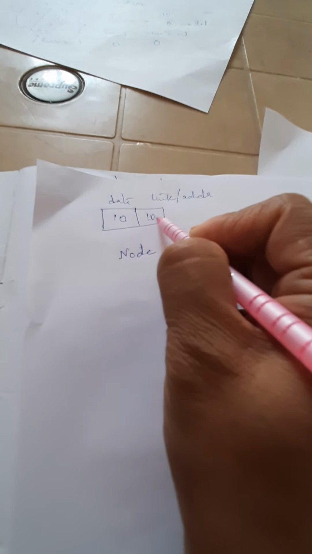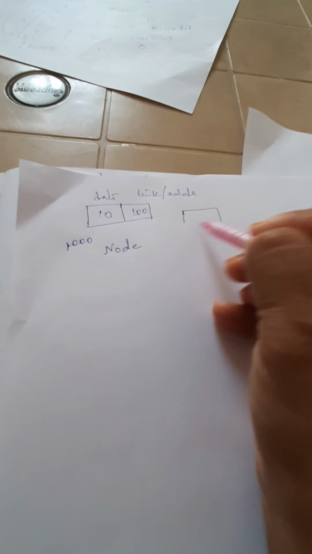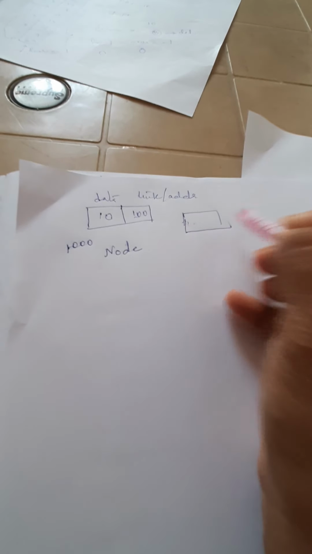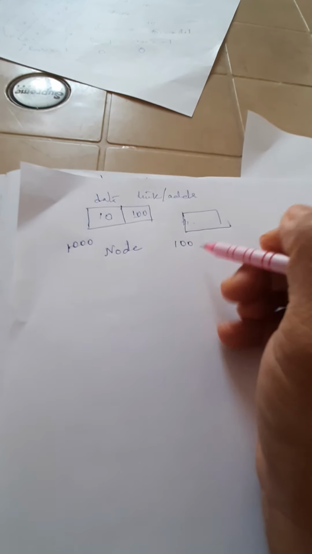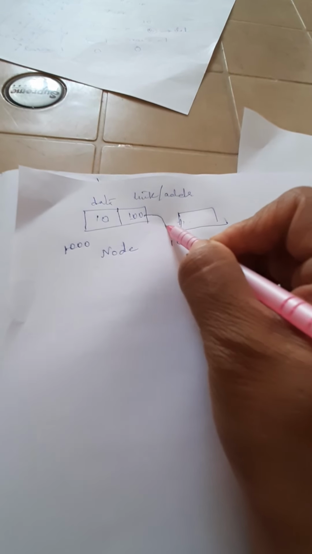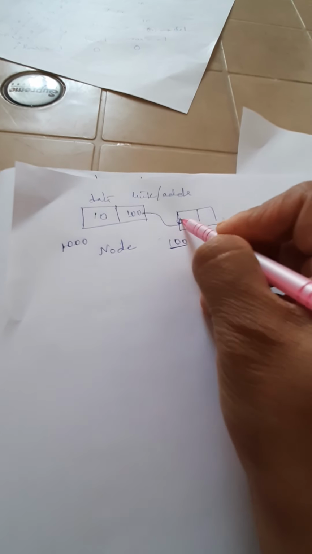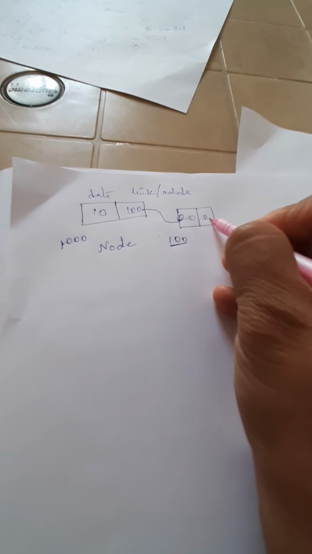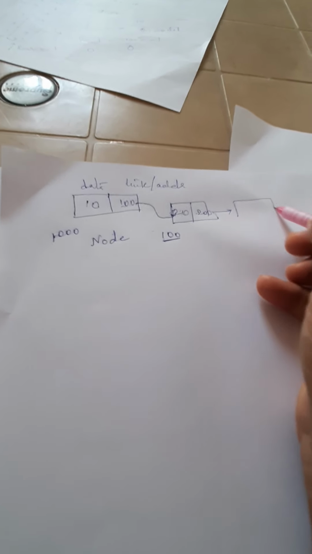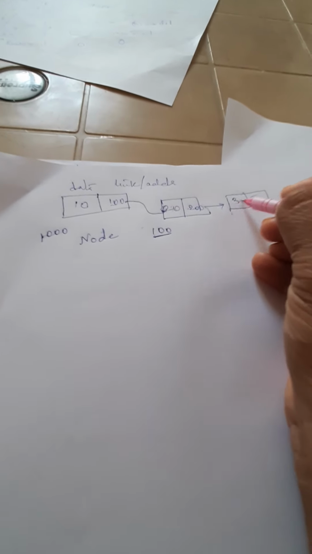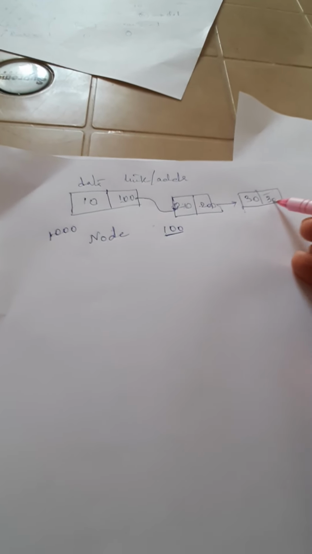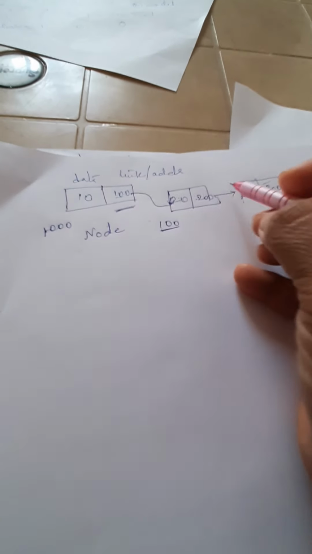Now suppose 100 is the address of the next node, and suppose the address of this particular node is 1000. If I am creating a next node, this will be the next node which contains the address of this node as 100. So we are linking this particular node with this through the help of this 100. And this node contains two parts, the data part and the address part. This will again be joined with another node which contains the data part and the link part. So like this it goes on continuing, and the binding of the nodes will be performed only through these addresses.